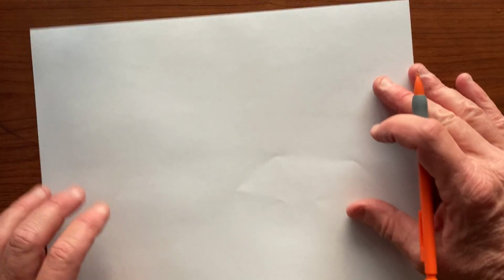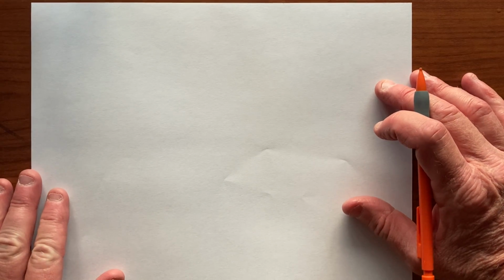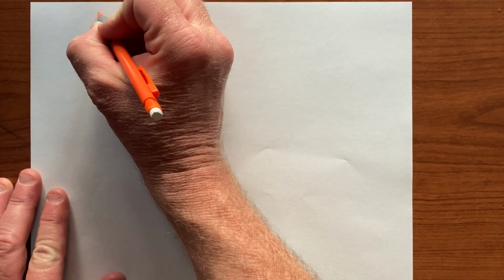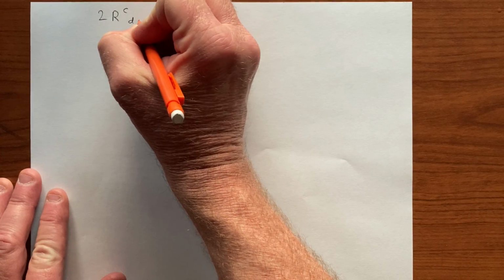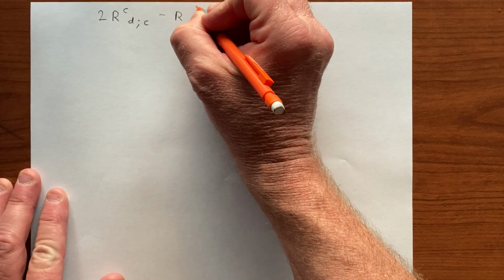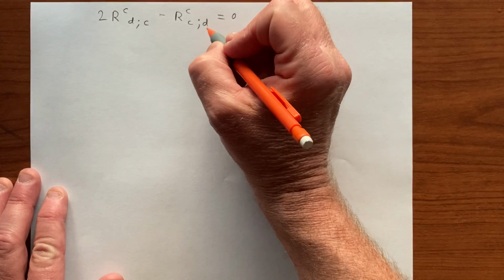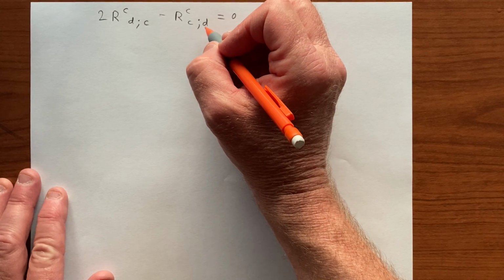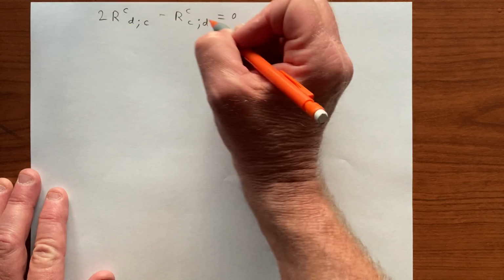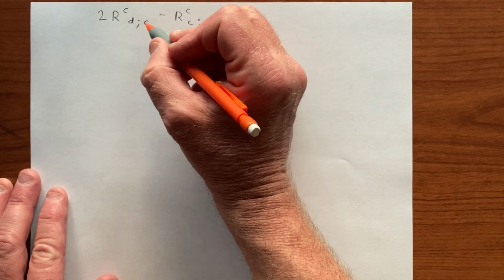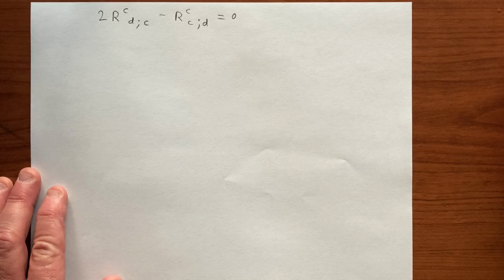Well, let's get another sheet. So we now have, so we can say this is 2R^C_D;C minus R^C_C;D, and that's equal to 0. This is just a scalar. But we want to turn this into an overall covariant divergence. So we want these indices to be the same.